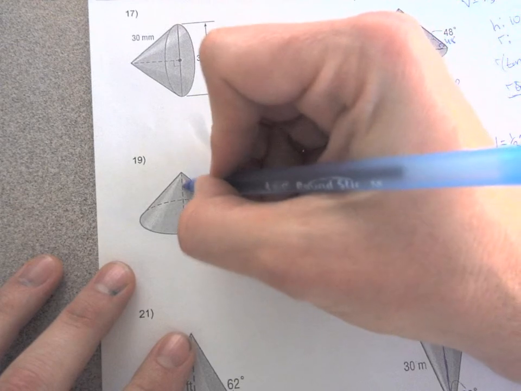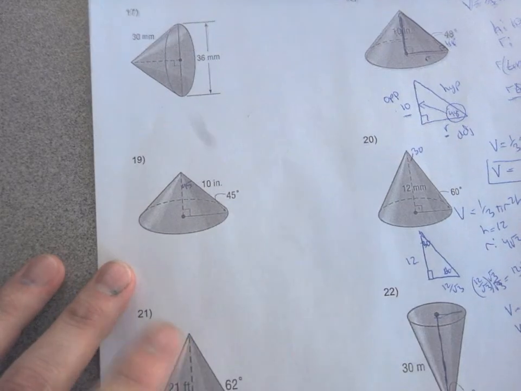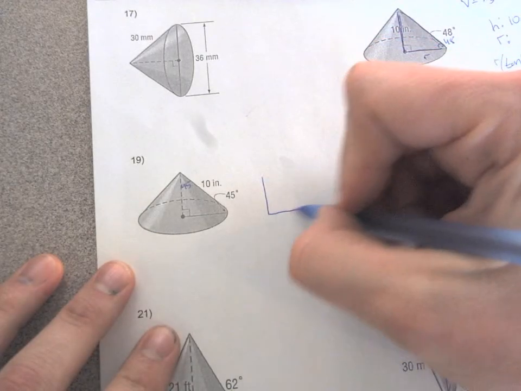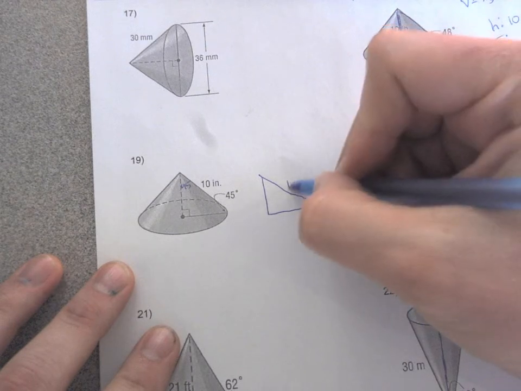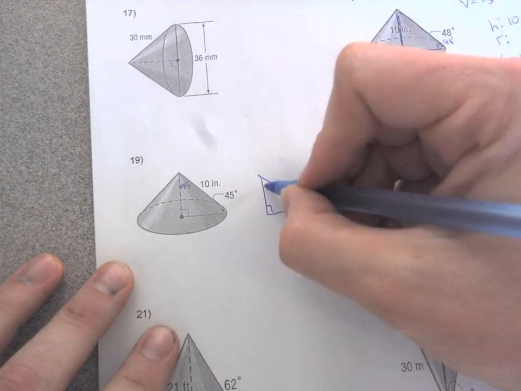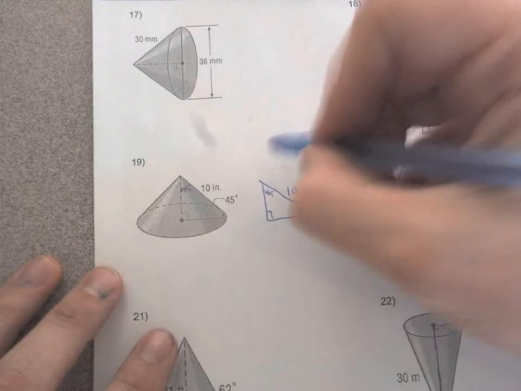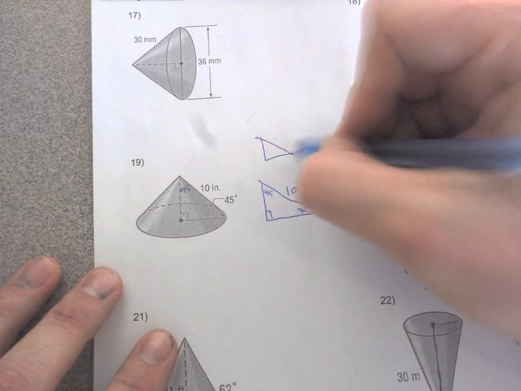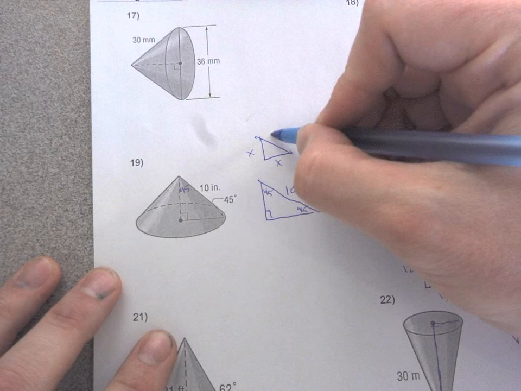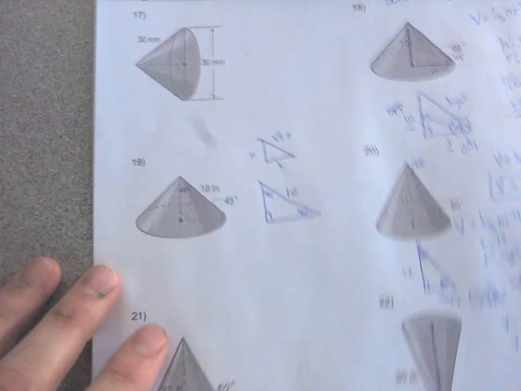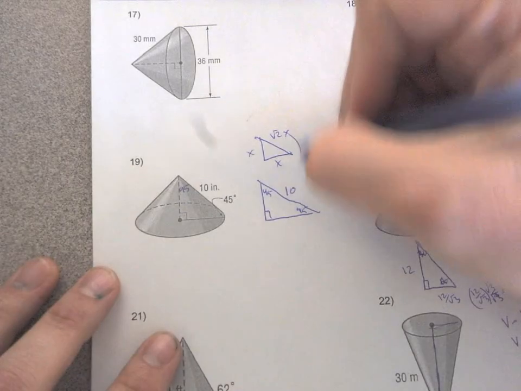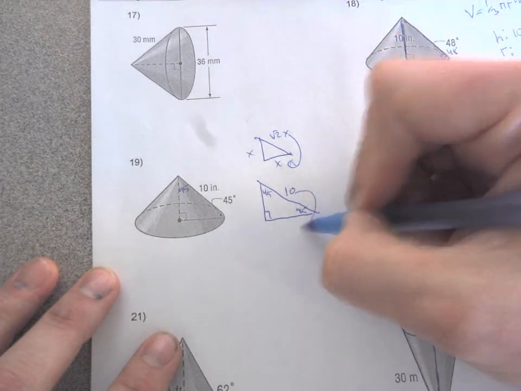Notice special right triangles, right? 45, 45, 90. So, if this is 10, and this is 45, and this is 45, the ratio here in the 45, 45, 90 is if this is x and this is x, this is root 2 times x. So what we need to do is we need to divide by root 2.